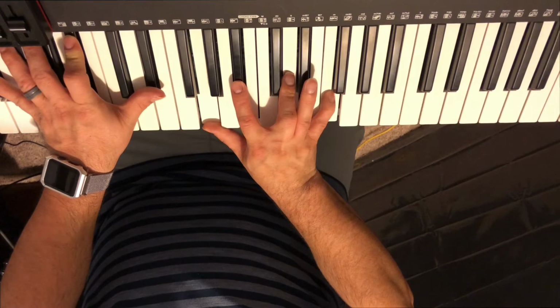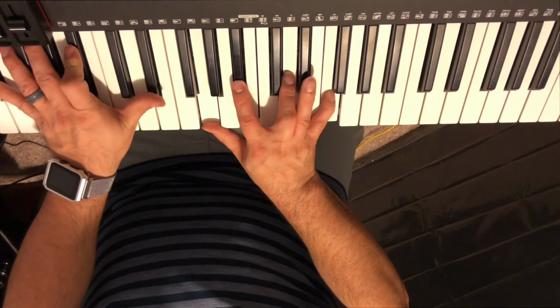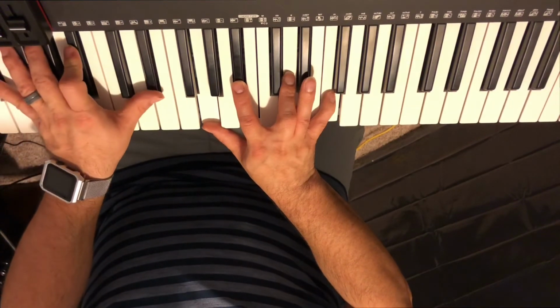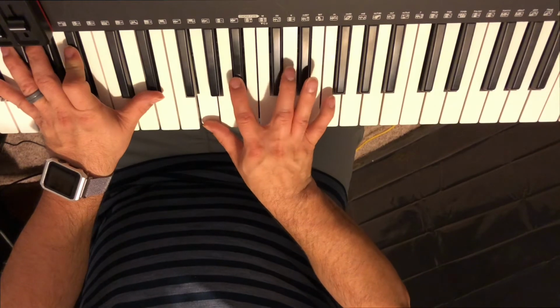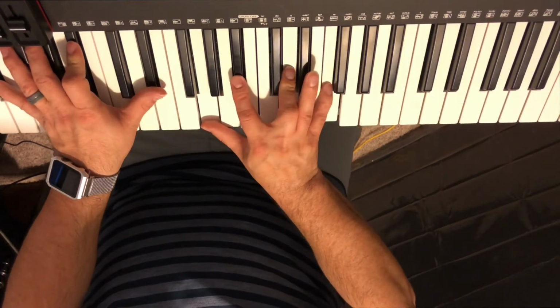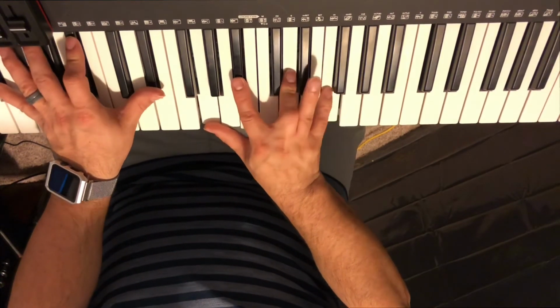Now I'm playing a major 9 chord here. So I'm playing E flat, B flat, and I'm attacking on the E flat again in my left hand, but you don't have to. Those 2 will suffice. Then I'm doing G in my right hand, B flat, D, and F. That's a major 9 chord, because I've got my 7 and my 2.